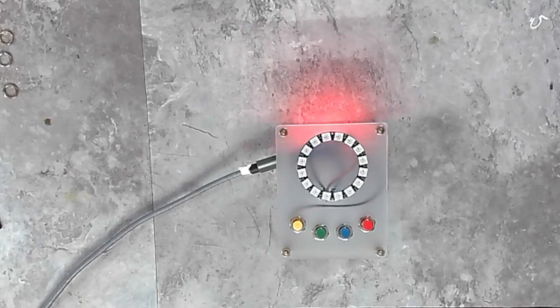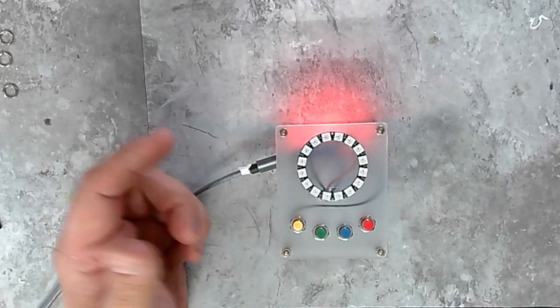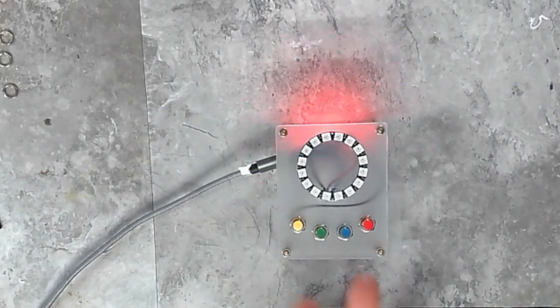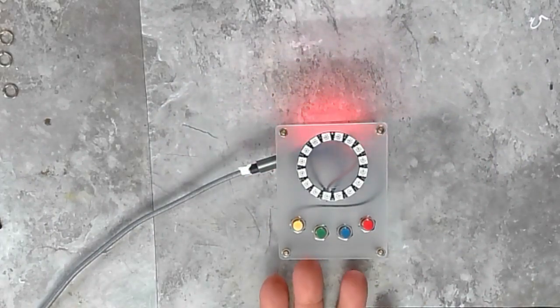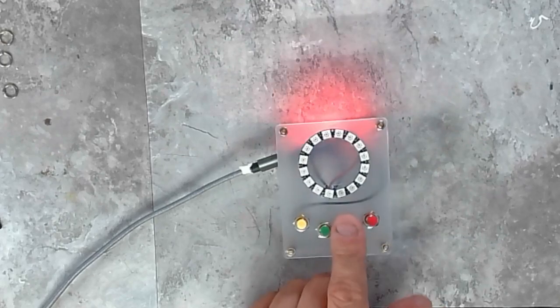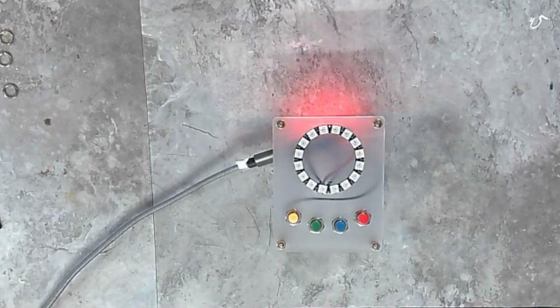All right, so we just built this little simple Simon game here. I show how to do it in the making of NeoPixel 214. So this is in the making of 214. This is 214 now. Okay, we got a red, a blue, a green, and a yellow button, right? And we got a NeoPixel ring. What we're gonna do is make simple Simon.